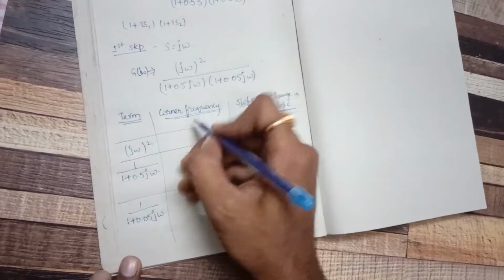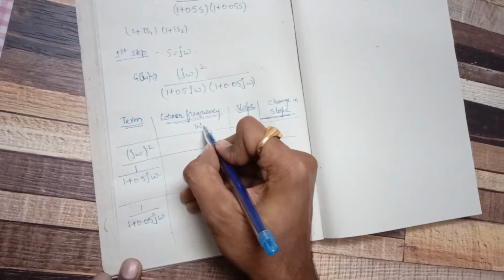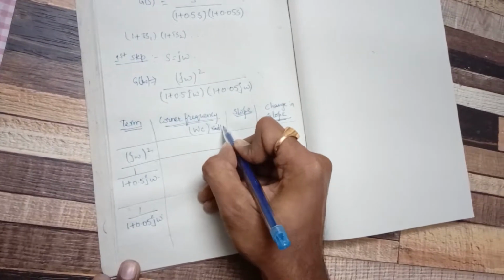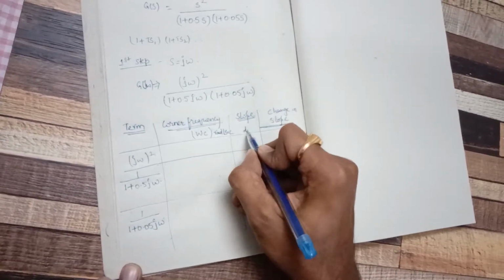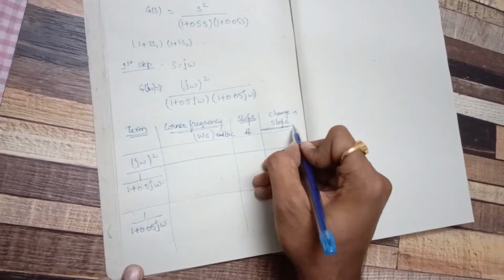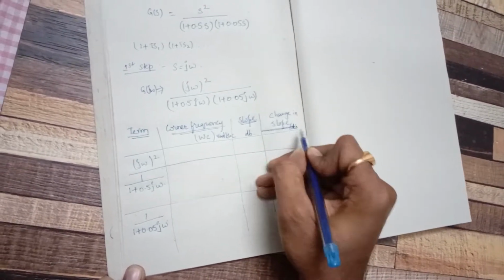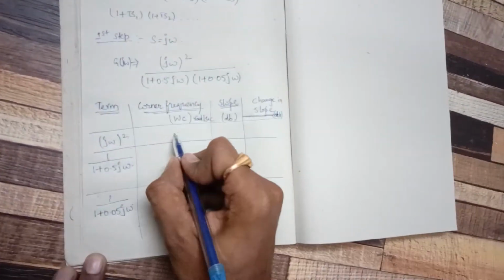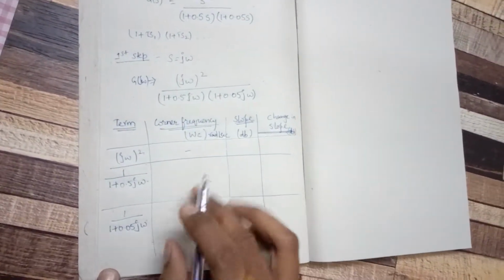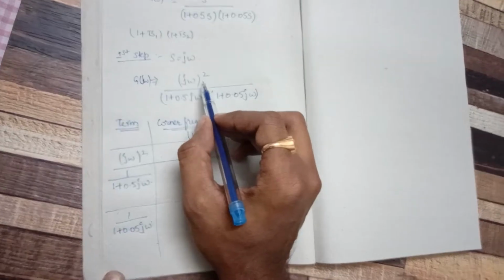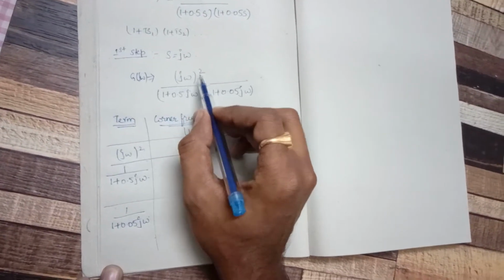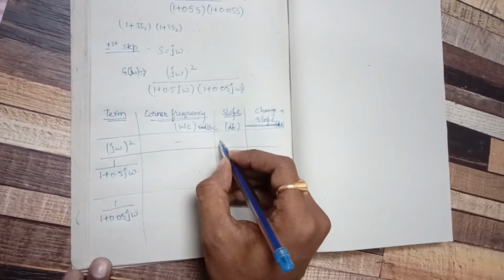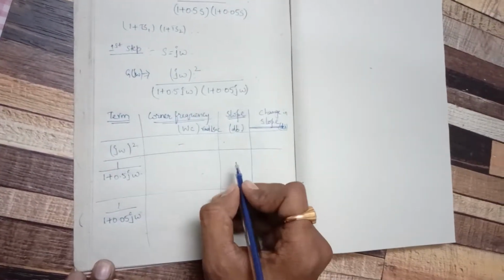The corner frequency is always represented by omega c, and it is given in radians per second. Slope is usually given in dB, and change of slope is also given in dB. Remember this one. Now the first term is in the numerator and the order is 2, so the slope is 20 into 2, that is 40.